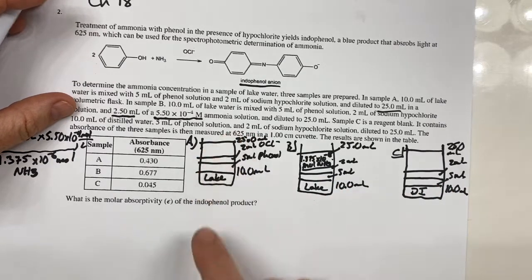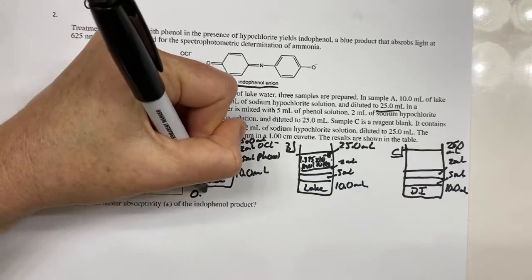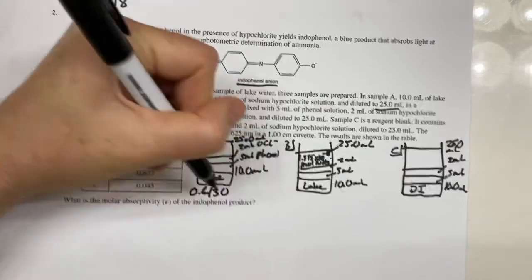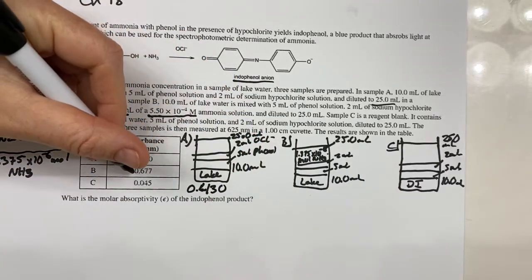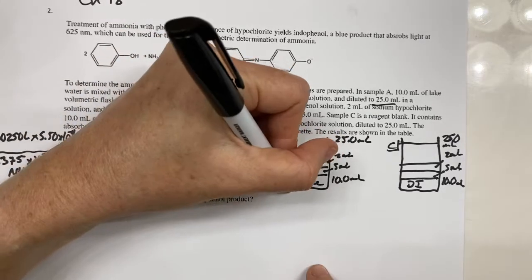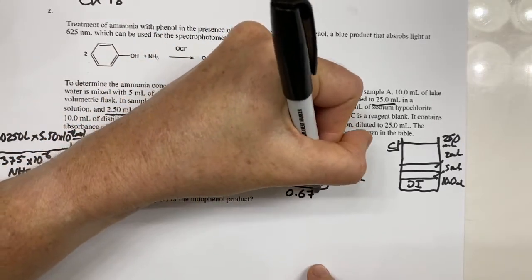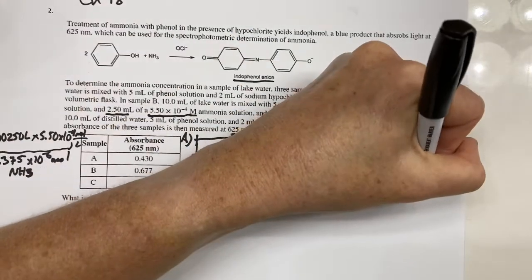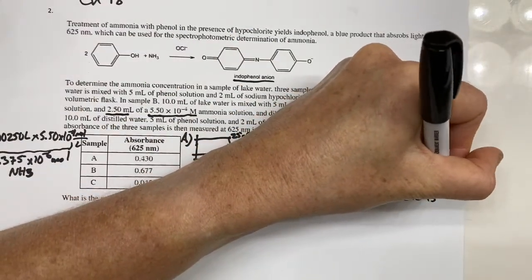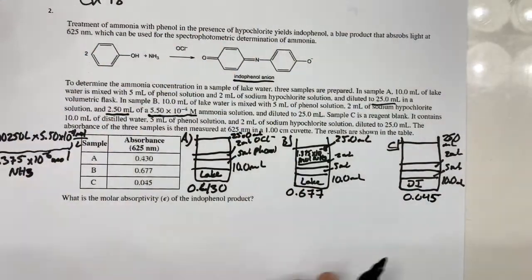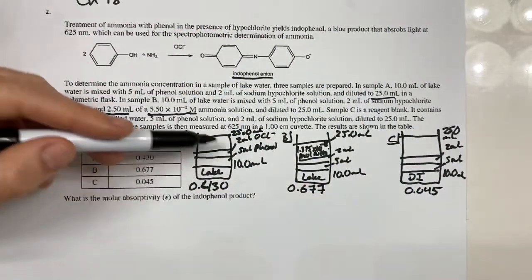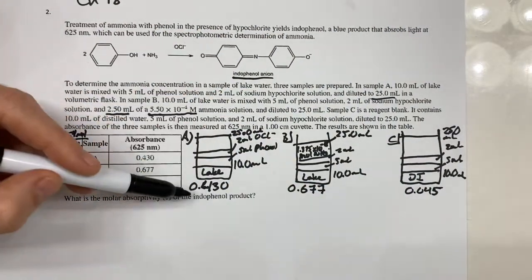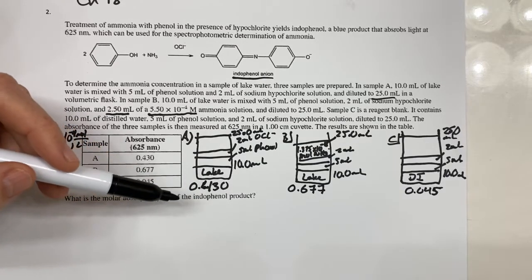Now the sample came out at 0.430 absorbance. The one with the ammonia came out at 0.677 absorbance. And this one is 0.045, so this is like our background. This one without ammonia still had an absorbance of 0.430.